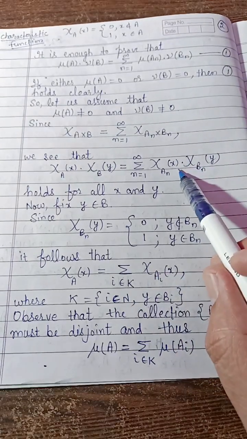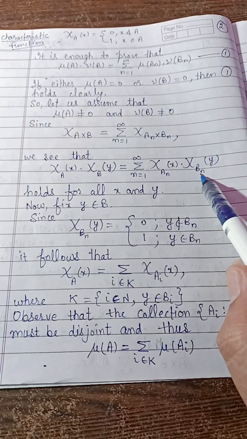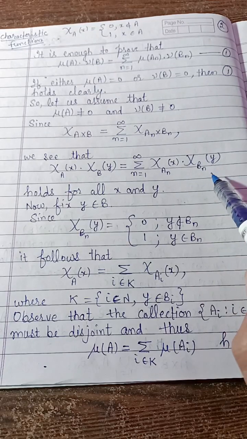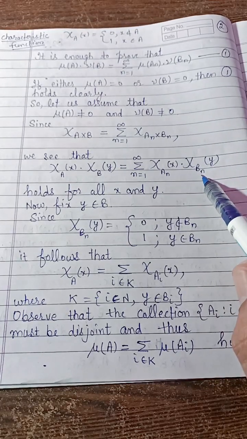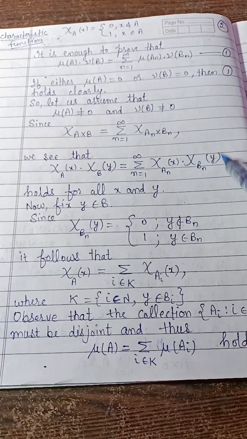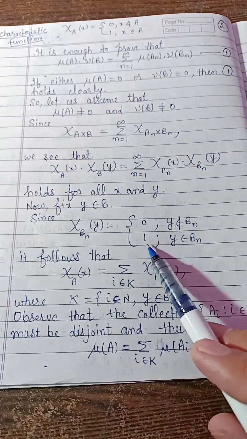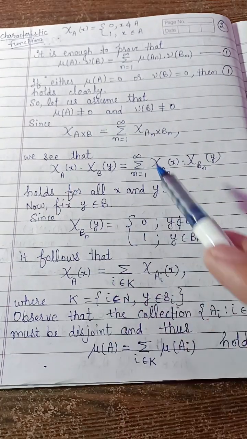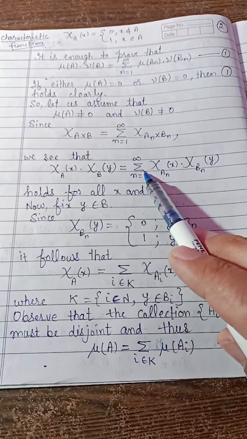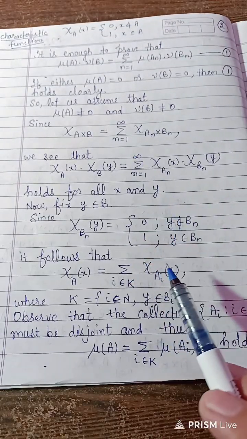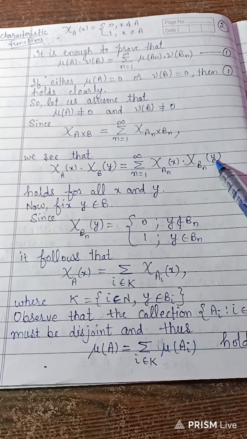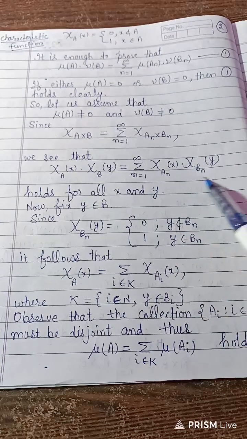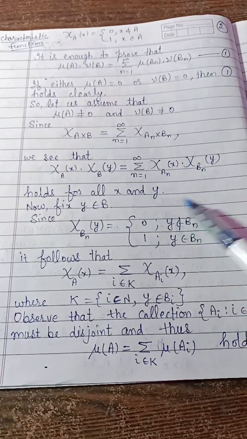Look at this. If this y does not belong to B_n, all those terms will become 0. We only have those terms in which y belongs to B_n, and in all those cases the value of chi_B_n is 1. That's why we have only chi_A(x) on the left side and the sum. This summation also changes from n equal to 1 to infinity, because if suppose y does not belong to B_10, then we will not take n equal to 10. In that case, this value is 0 and the whole term becomes 0.